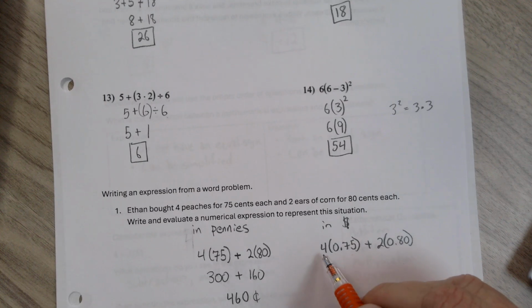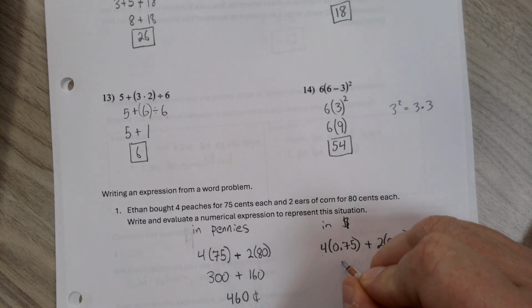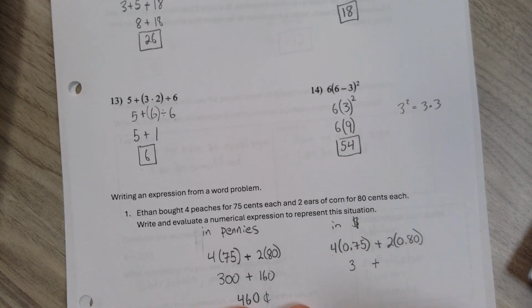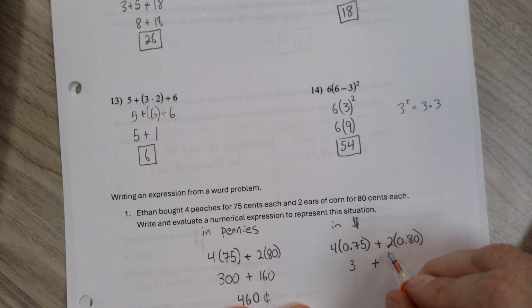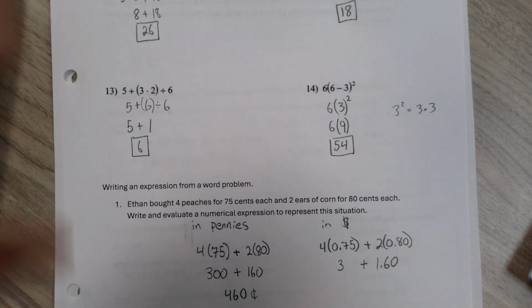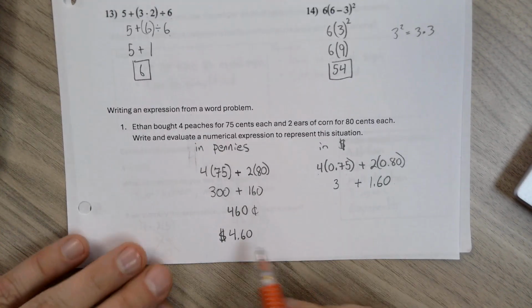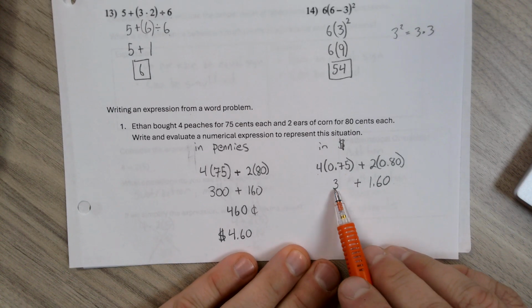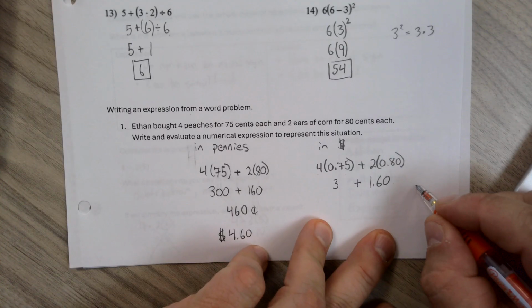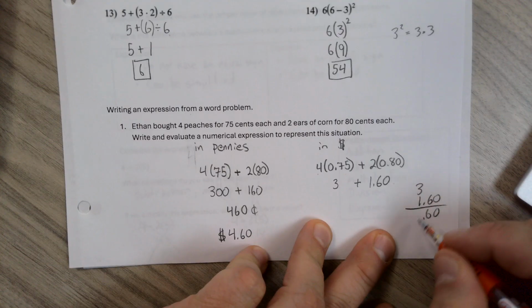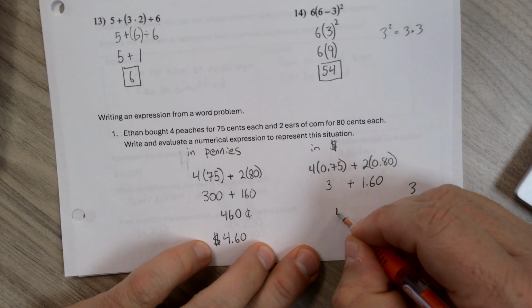Now, since we converted this to dollars ahead of time, we don't have to do the conversion at the end. So 4 times 75 cents is 3. And 2 times 0.8 is 1.6. I'm going to keep 2 decimals because we're talking about money. And sorry about that, let me leave that up. There we go. I apologize, you couldn't see the 460 when I wrote it. And then when we add this, the 3 gets added to the 1. So when we do our addition, we line everything up. So there's your 460.